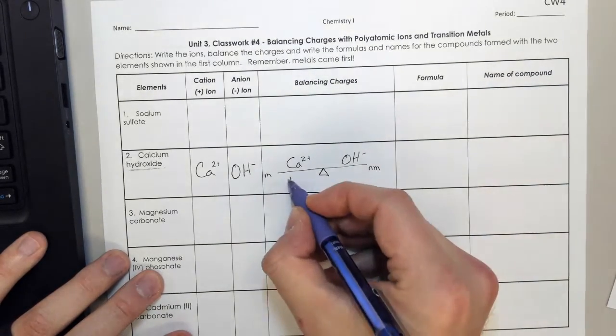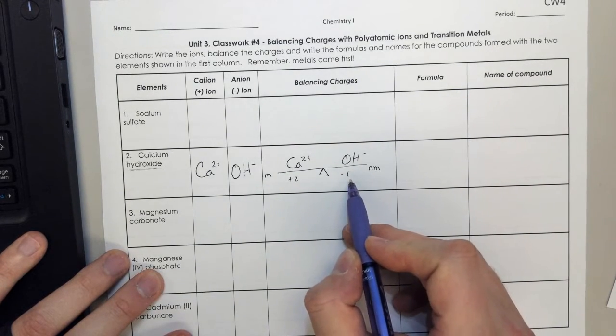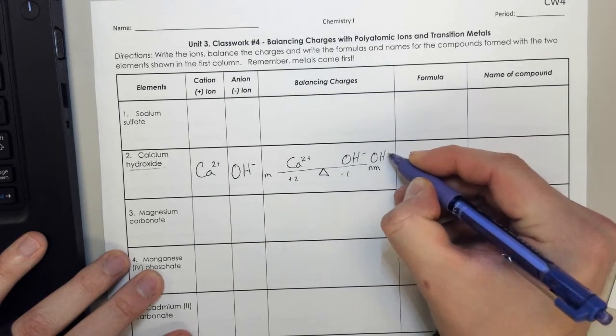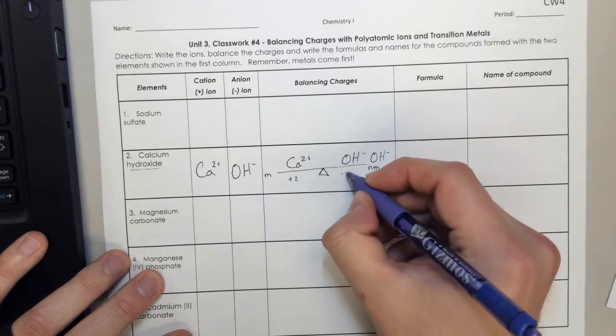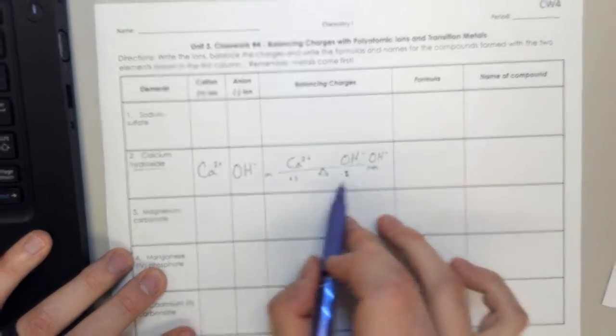Alright, right now this side's a +2 and this side's a -1, so we know these don't cancel yet. So we need to add more to the side that's a lower number, which is a -1, so I'm going to add another OH negative. Now it becomes a -2. So now these numbers do cancel.